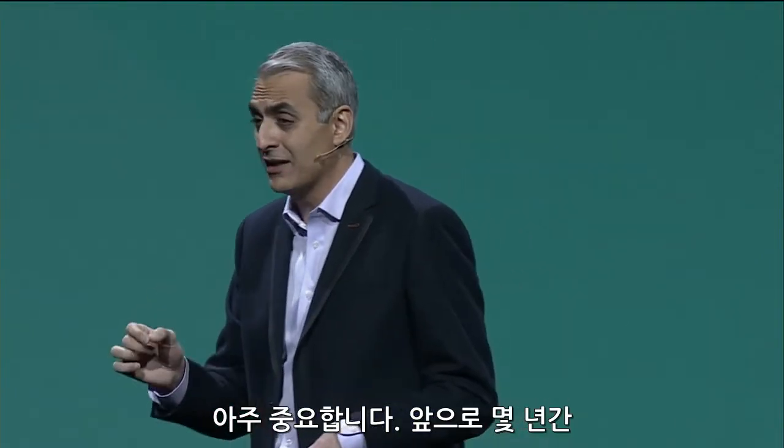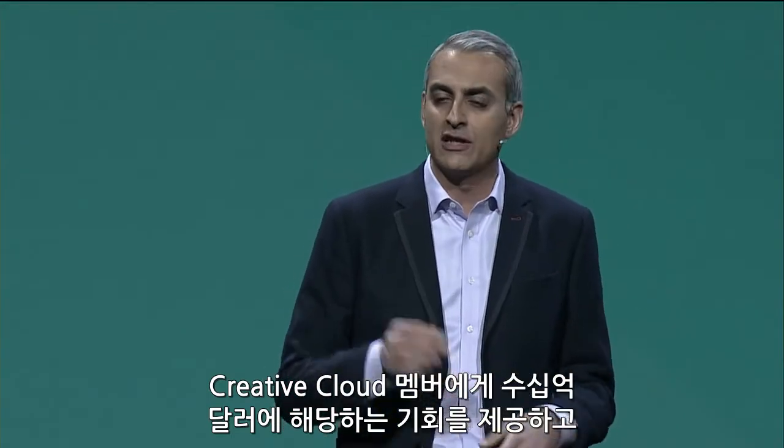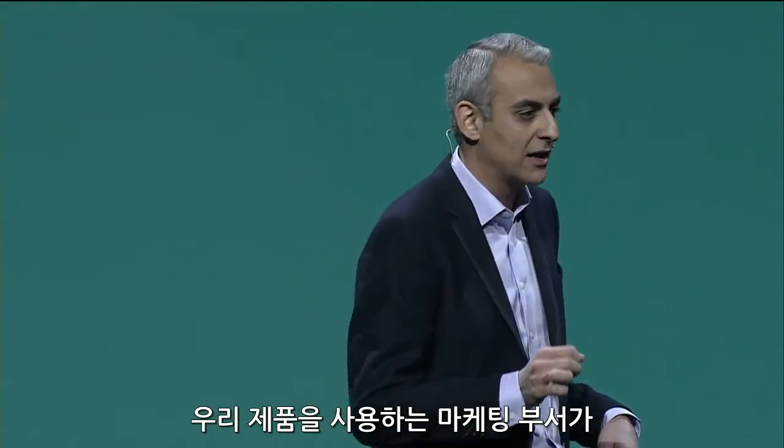This is a really big deal, and I think this is going to drive billions of dollars of opportunity to Creative Cloud members over the next few years, and it's going to make the marketing departments using our products much, much more agile and productive.